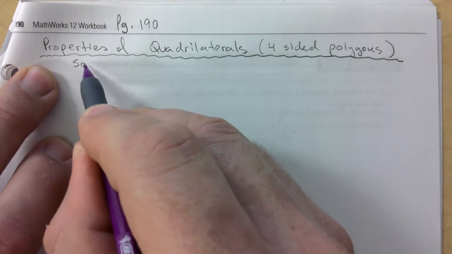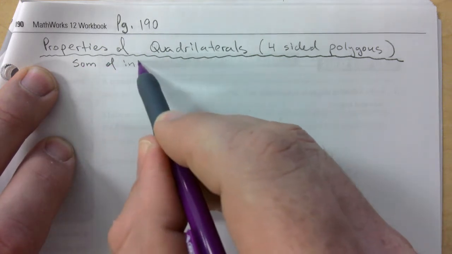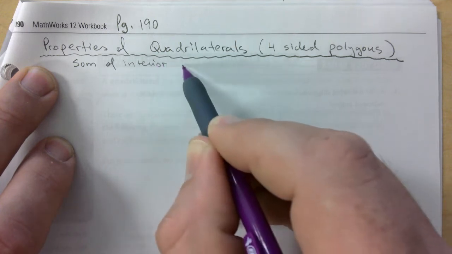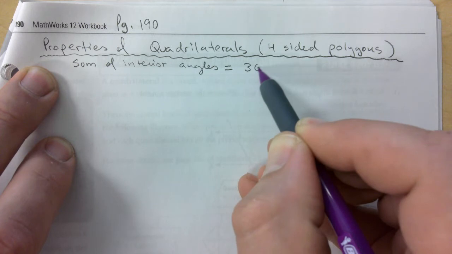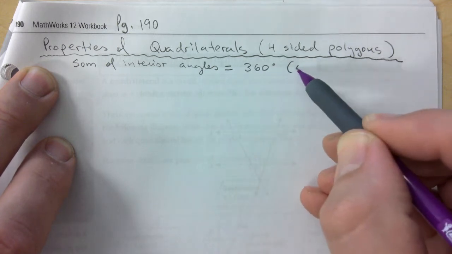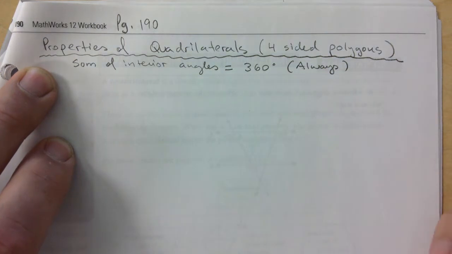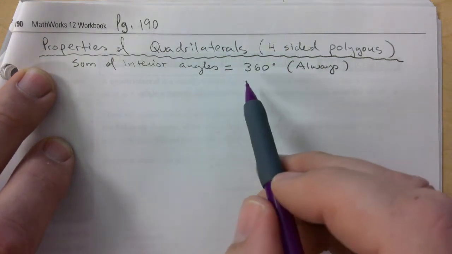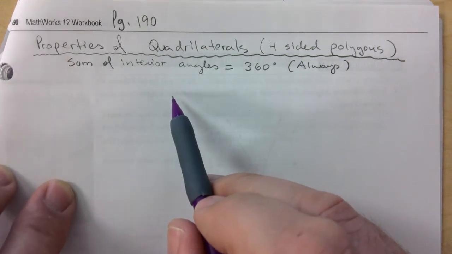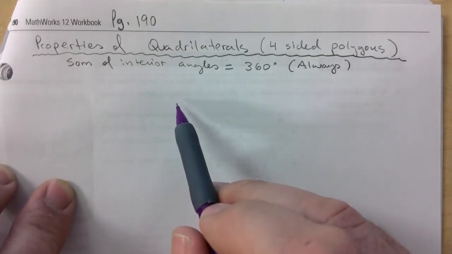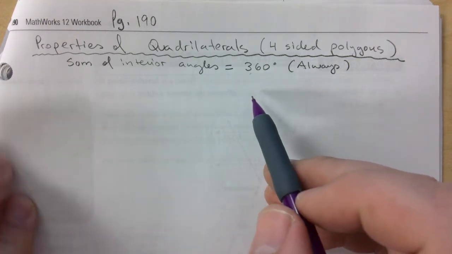And one thing you can be sure of is the sum of interior angles is always going to be 360 degrees. That's going to be true for all. Right? It's just like a triangle is 180. For a quadrilateral, it doesn't matter what it looks like, it's always going to be 360 degrees.